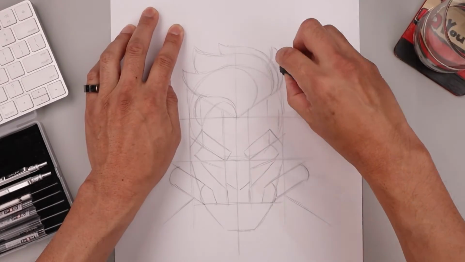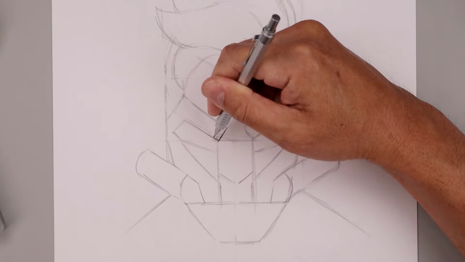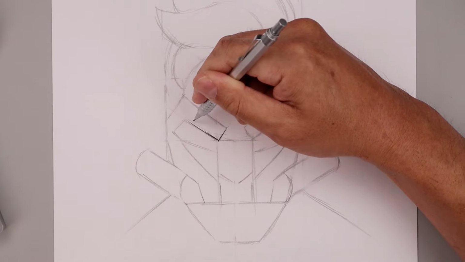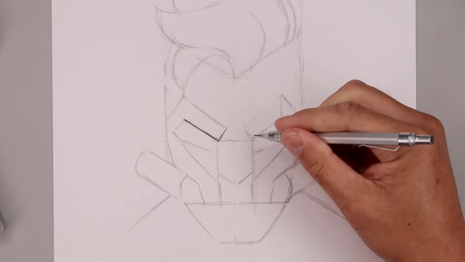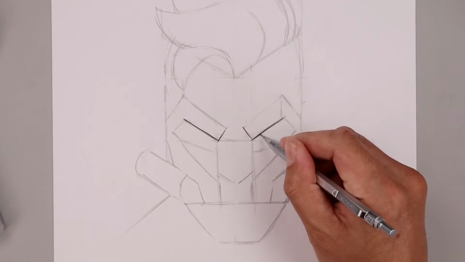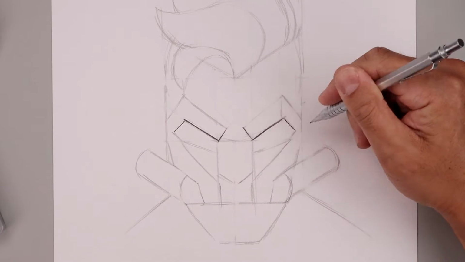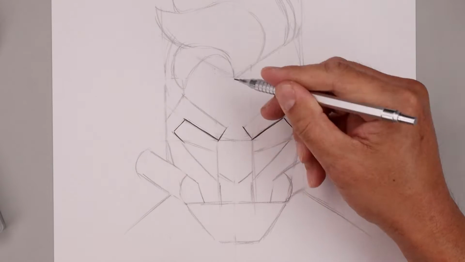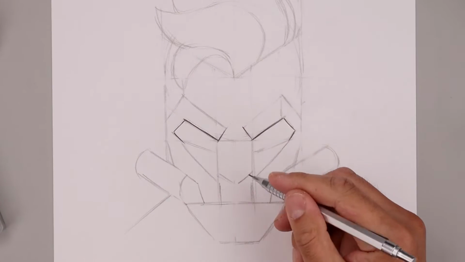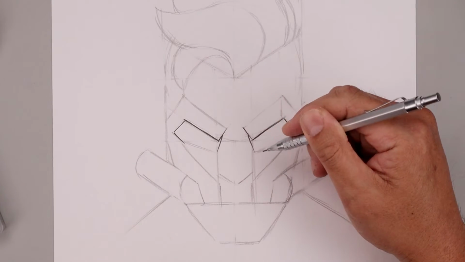Now I'm going to switch my pencil to a 0.9mm and start adding some contrast. And I want to start with the top of the eyes. I'm just going to darken up the contrast. And we're committing to these lines, but we can make some adjustments if we need to. You can see that I'm going back and forth from left to right just to make sure that I'm balancing this out.